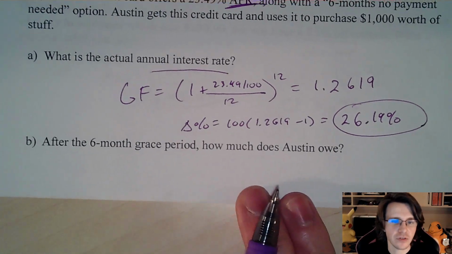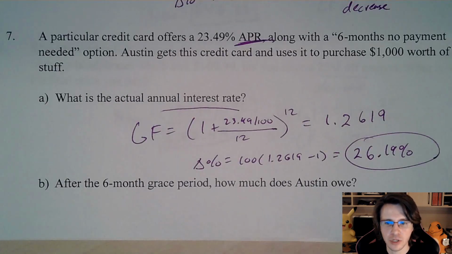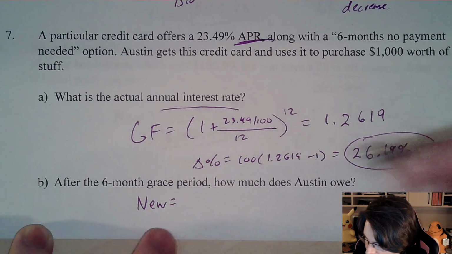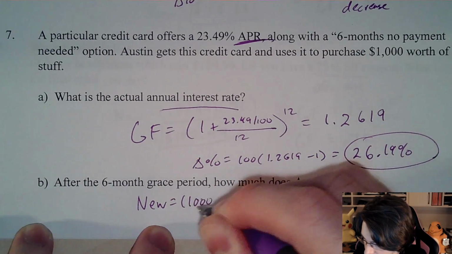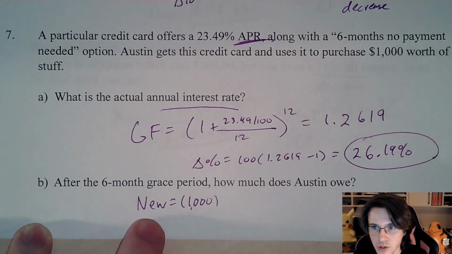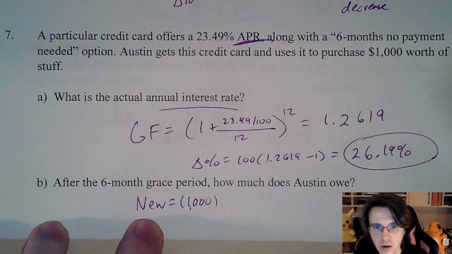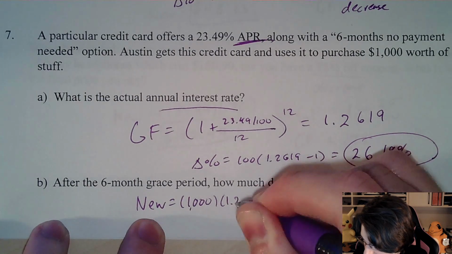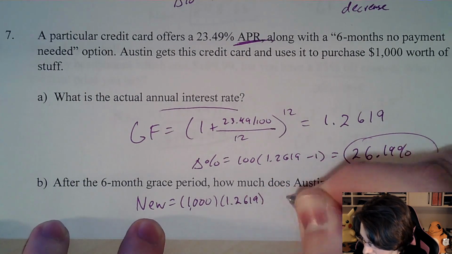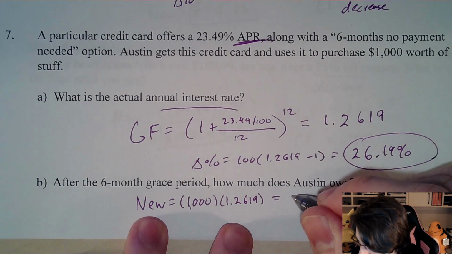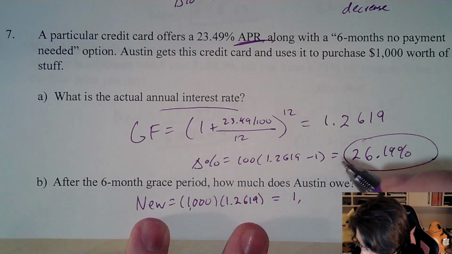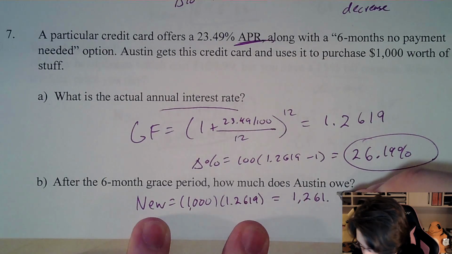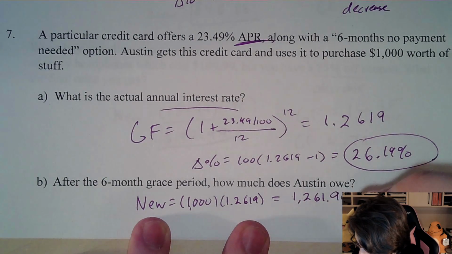And now it says, after the 6-month grace period, how much does Austin owe? So yet again, let's use this new is equal to the old value. The old value is 1,000, the amount of dollars that he purchased here, multiplied by the growth factor, 1.2619. And that's going to be $1,261.90.